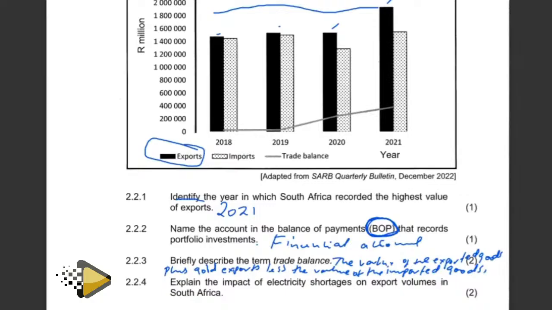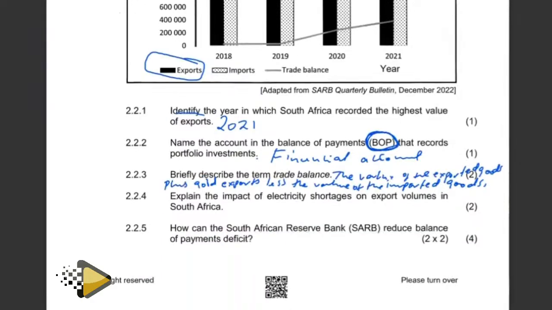Okay, right, grade 12. So now let's move on to the next question. The next question we have is 2.2.4, and this 2.2.4 reads as follows: Explain the impact of electricity shortages on export volumes in South Africa.